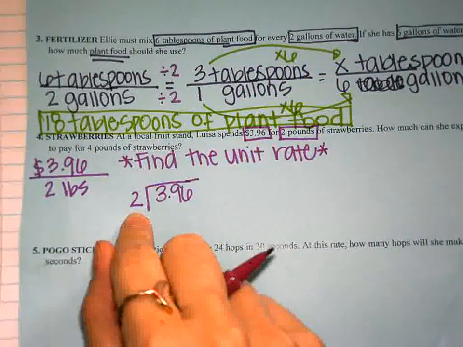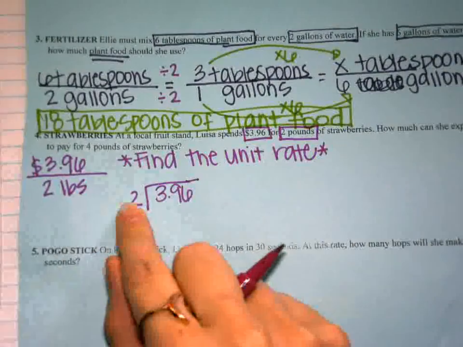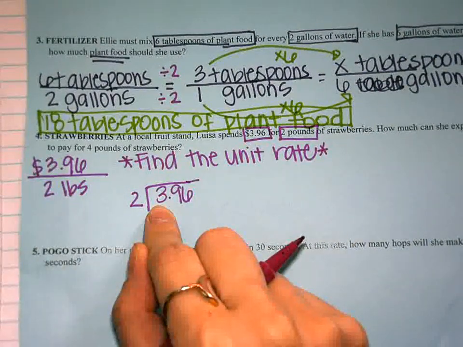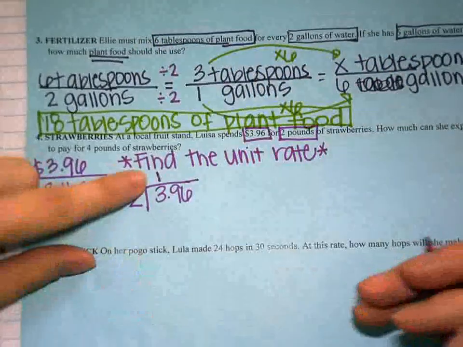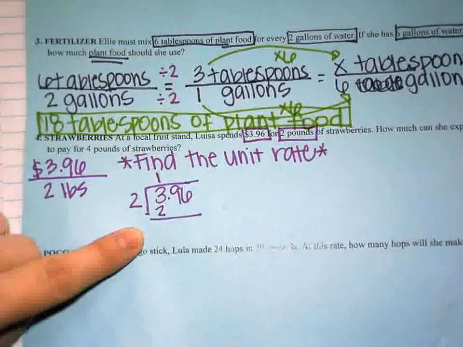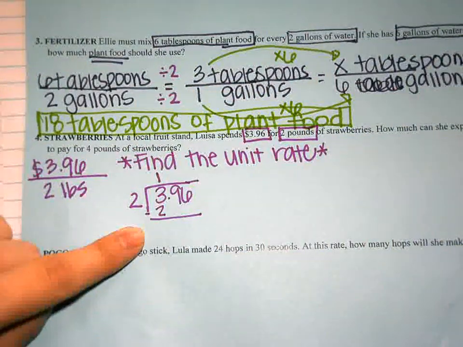So 396 divided by 2. I'll do this with you guys so we can remember how to divide. Can 2 go into 3? Yes. How many times? 1 time. So I put a 1 up top, 2 goes below the 3, and I subtract. 3 minus 2 is 1.